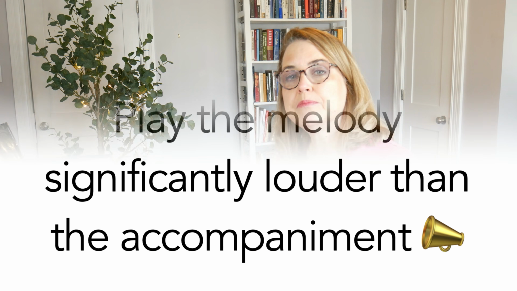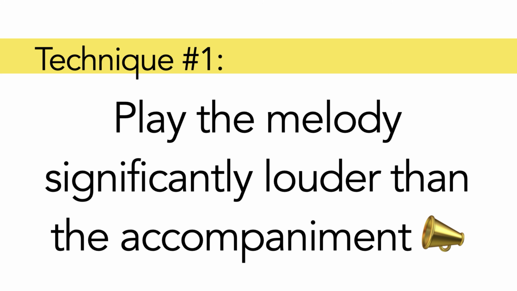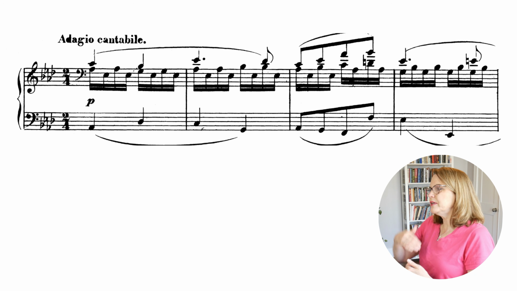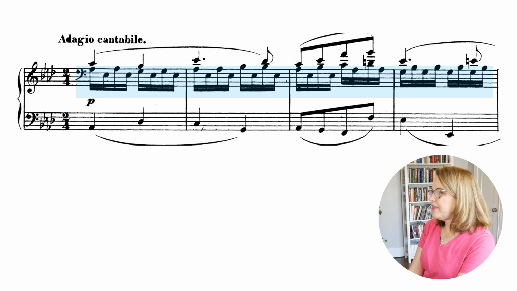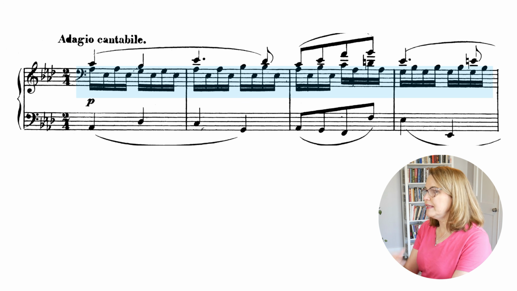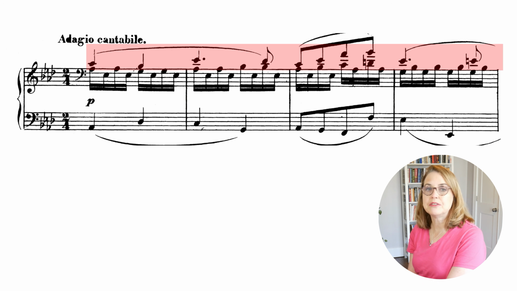The first technique for playing cantabile that I want to share with you today is to play the melody significantly louder than the accompaniment. Let's have a look at Beethoven's Sonata Opus 13, the Pathetique Sonata, and we're going to look at his second movement, which is marked Adagio Cantabile. And what he's saying here is he wants the melody sung out above the other 2 voices. We have a 3-voice texture. We have a bass line in the bottom, and that isn't supposed to be sung out. We have a middle voice here, and that needs to be gentle and accompanimental. And then we have the solo voice on the top, which is to be sung.